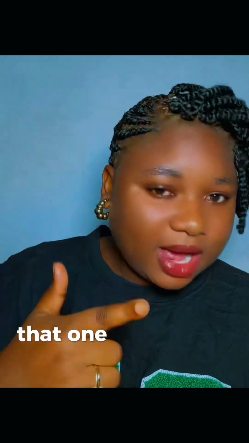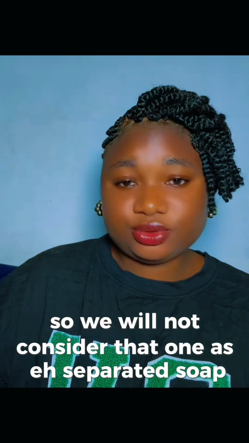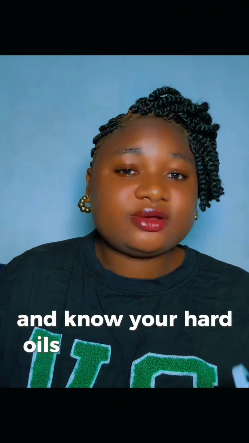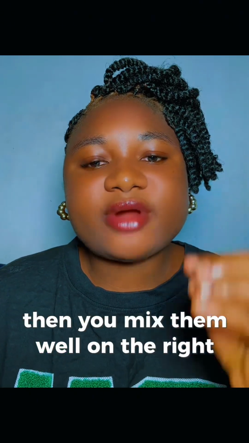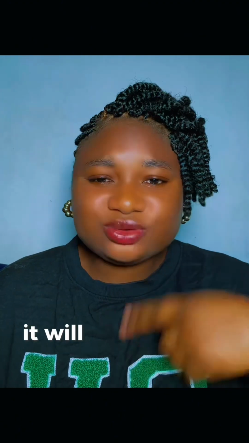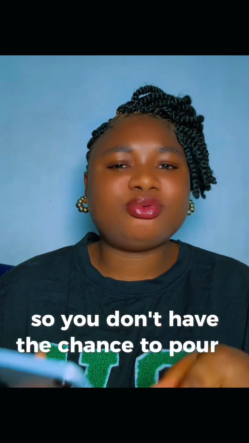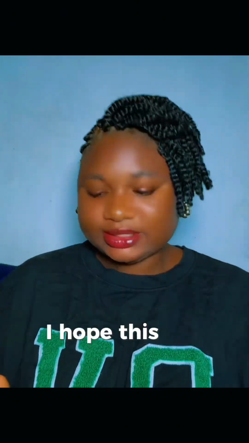So that means that one is the cause of the oils you use. So we will not consider that one as separated soap. I hope you understand. Okay. So your oil. If you are going to mix your oils, know your hard oils and also know your soft oils. Then you mix them well on the right ratio. Even if you use too much hard oil, during the tracing it will get hardened rapidly. So you will not have the chance to pour it into the mold that will bring out the nice shape of the soap. I hope you understand this.